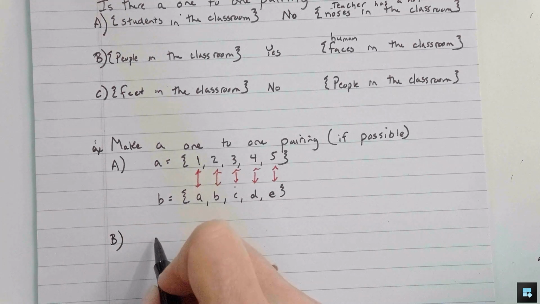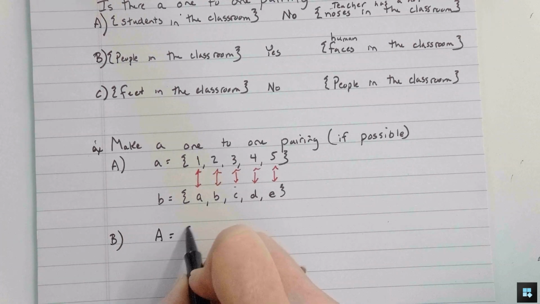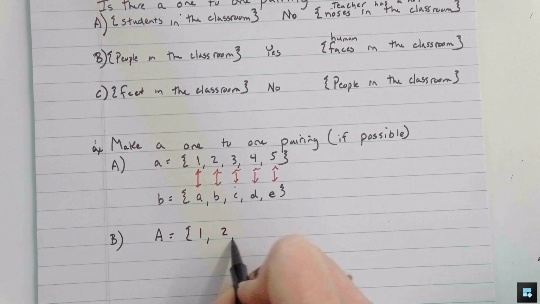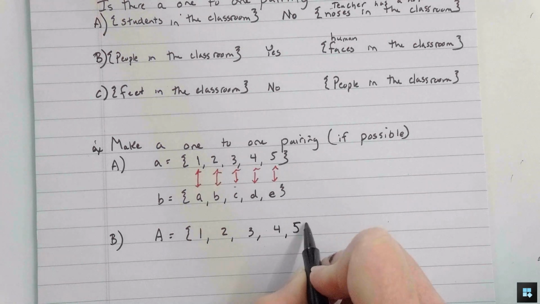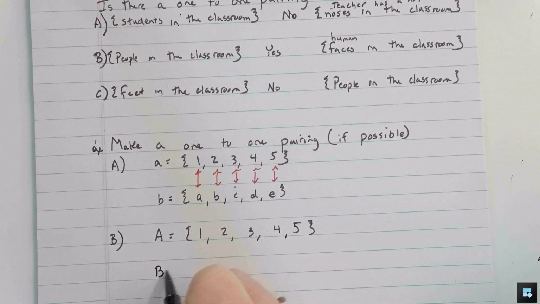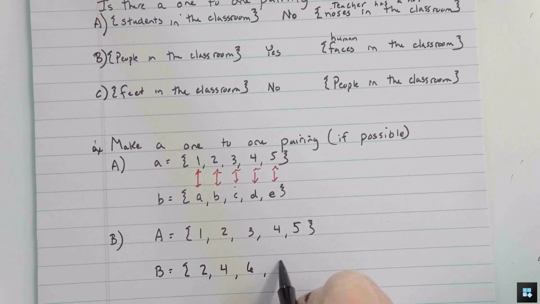Make another set. How about we make a set with the numbers 1, 2, 3, 4, 5, and the set of numbers 2, 4, 6, 8, 10.